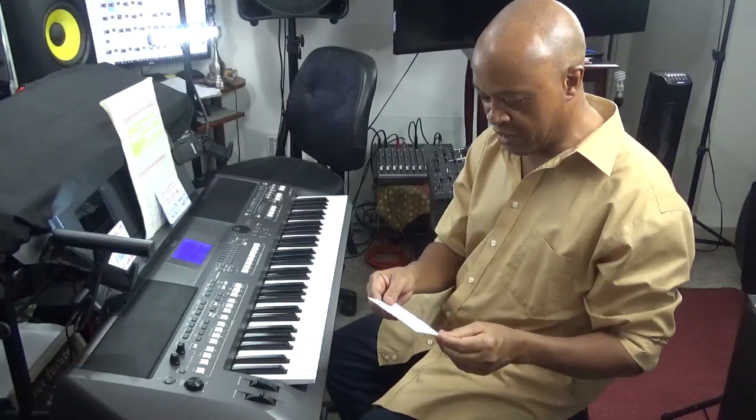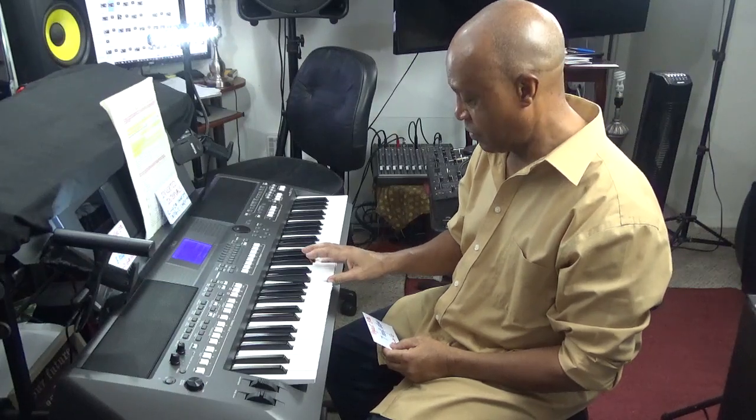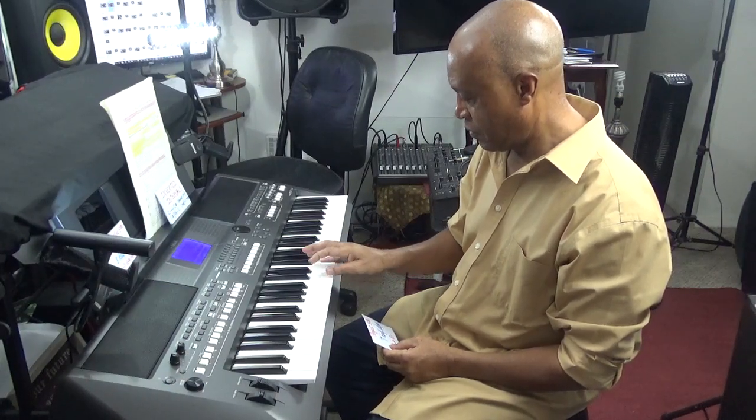Let's play from C to G. Okay, the distance from C to G, that interval has 7 half steps. Because of those half steps, that interval is called a perfect fifth. Okay? Perfect fifth. 7 half steps.